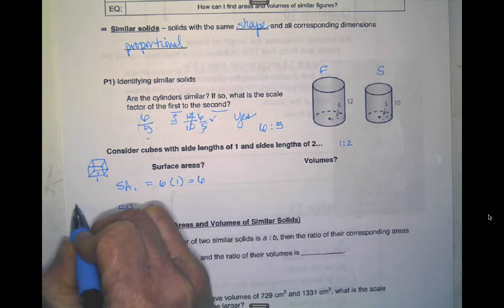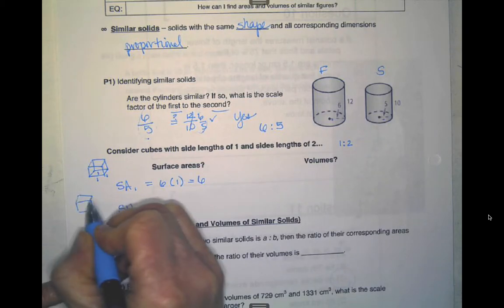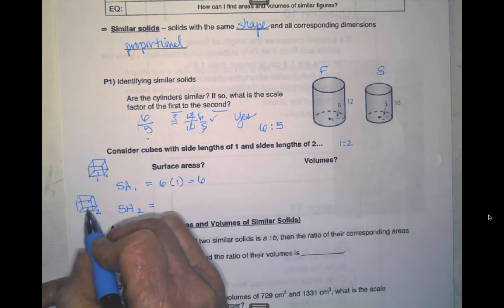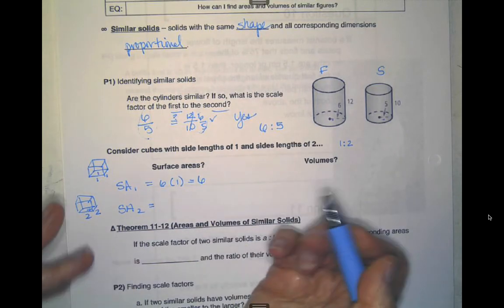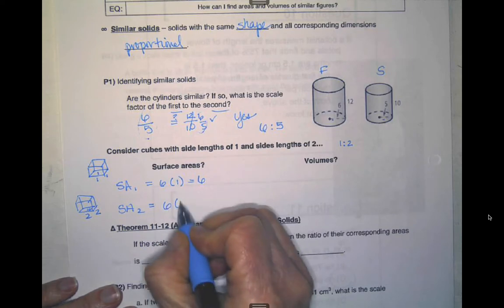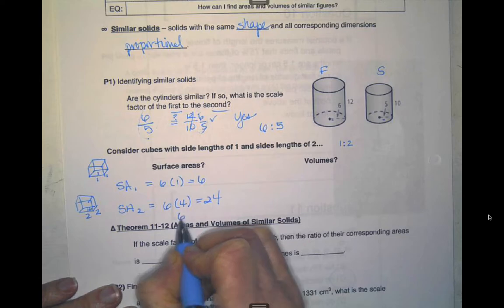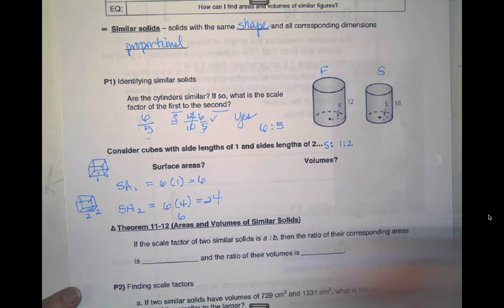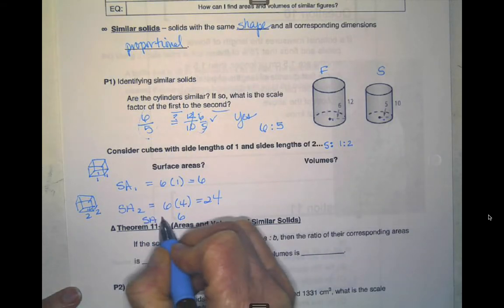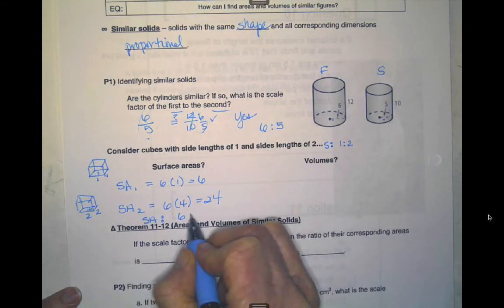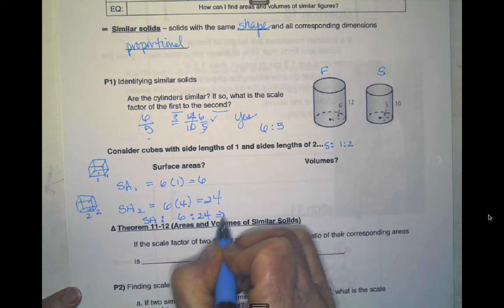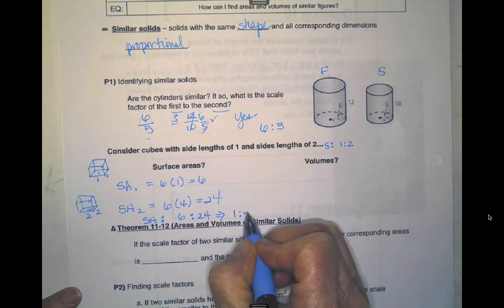If I had the same cube, but now they're all 2s, then the area of one of those squares is 4. There's 6 of them, so 6 times 4 gives me 24. So the sides were in the ratio 1 to 2. The surface areas, I'm going to have 6 to 24, but that's going to reduce to 1 to 4.